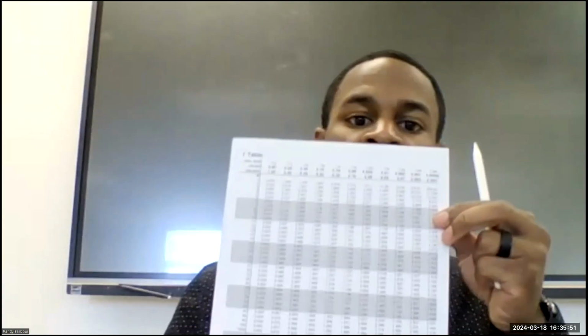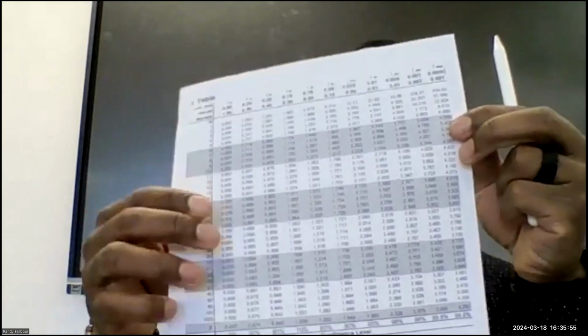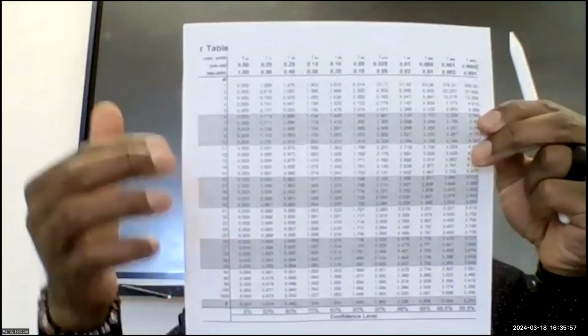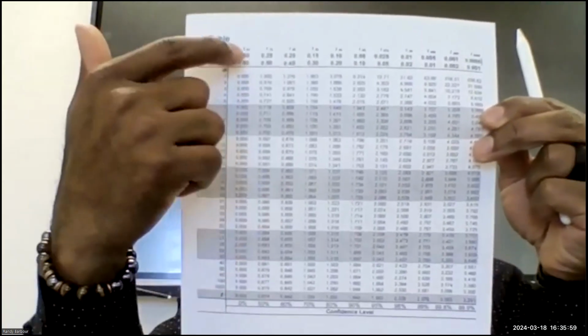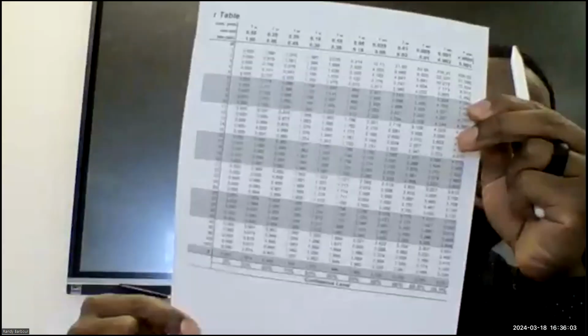All right, so you're going to need your sheet. Okay, you're going to need your t distribution sheet. This is going to give us the opportunity to look for the t using our degrees of freedom and our alpha levels. We'll be able to identify what the critical t value is for our problem. Okay, so let me share my screen, whiteboard, and then we'll get started.